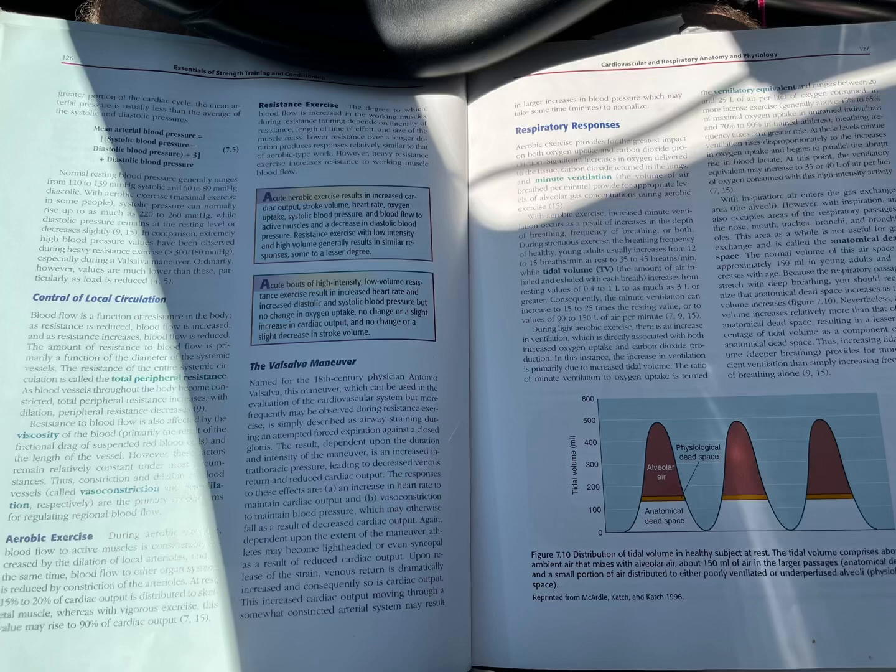With aerobic exercise, maximal exercise in some people, systolic pressure can normally rise as much as 220 to 260, while diastolic pressure remains at the resting levels or decreases slightly. In comparison, extremely high blood pressure values have been observed during heavy resistance exercise, 300 over 180, especially during Valsalva maneuver. Ordinarily, however, values are much lower than these, particularly as load is reduced.